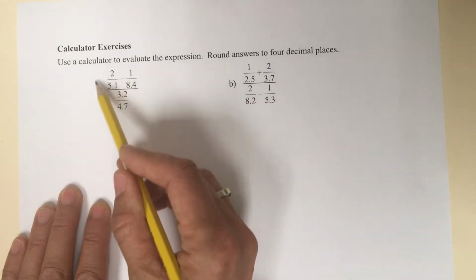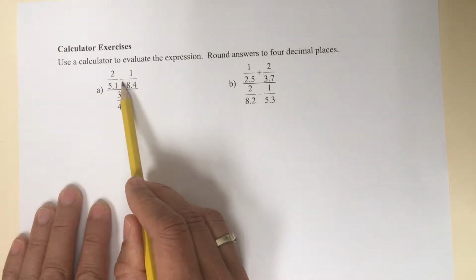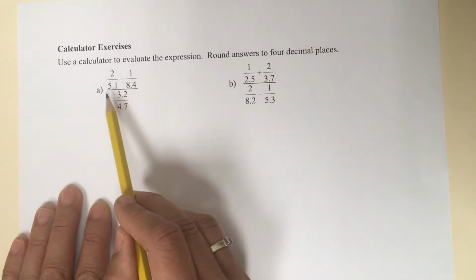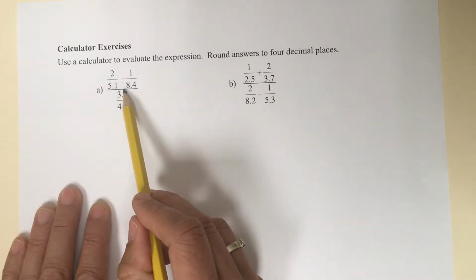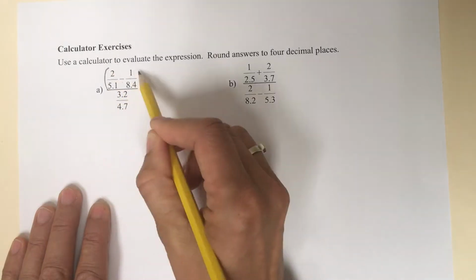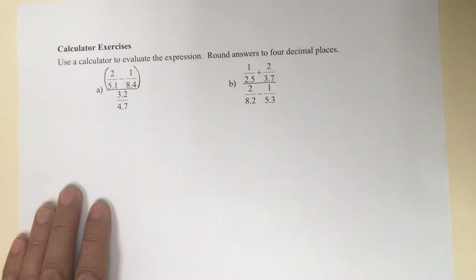So in particular, when we look at this first one, there is a subtraction in the numerator. And if you were doing this by hand, you would do the subtraction first before you do anything with the division in this denominator down here. But you've got to communicate that to the calculator. So there is an understood set of parentheses in this numerator, and we've got to make sure that that's in the calculator when we type this in.